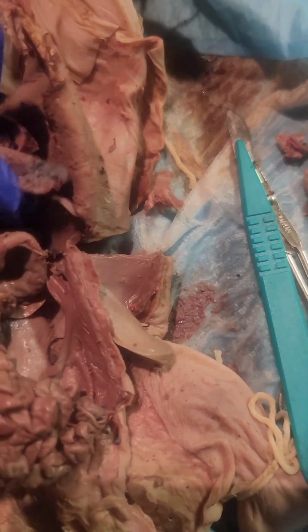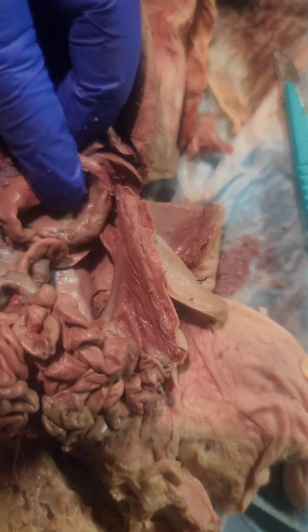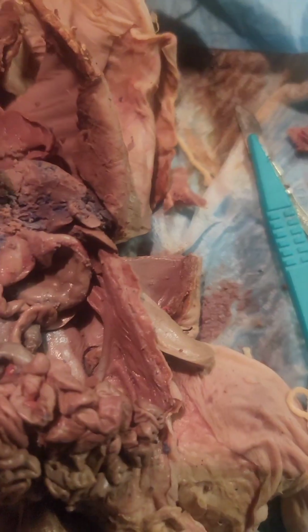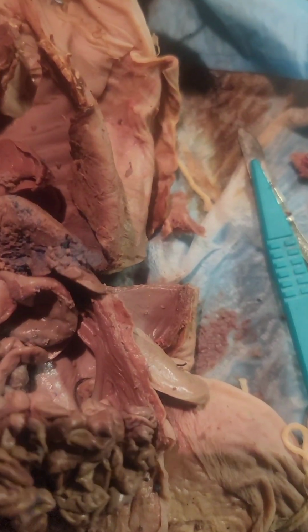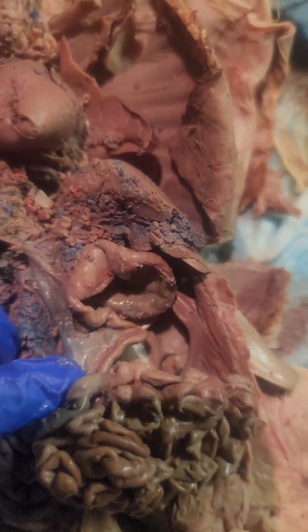Where'd it go? Right here. So this artery goes to the stomach, and then the inferior mesenteric artery goes to the large intestines here. So it kind of does this branch off.